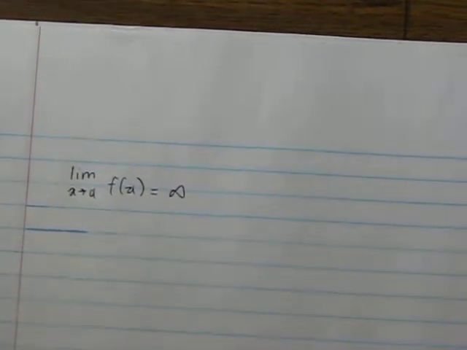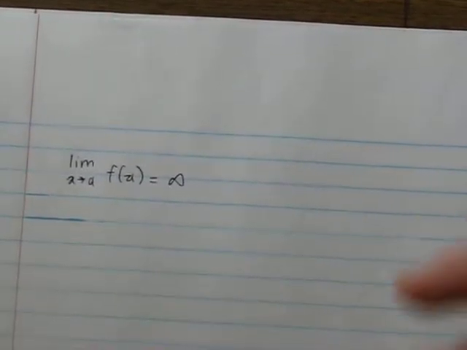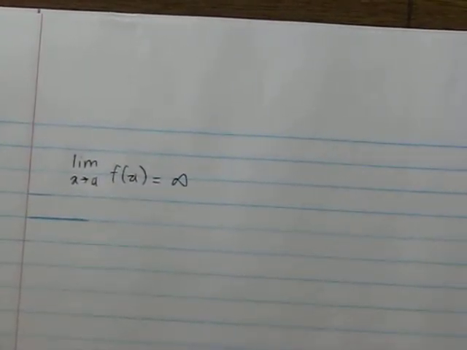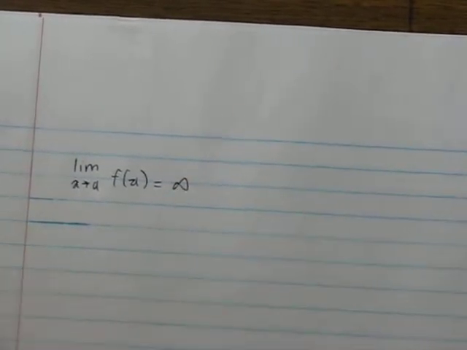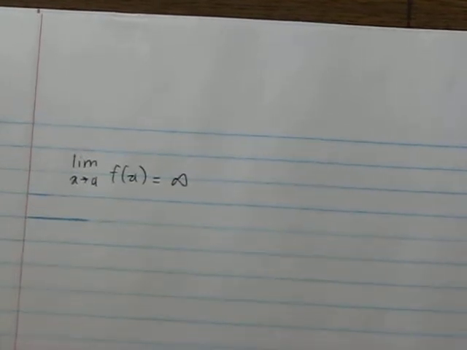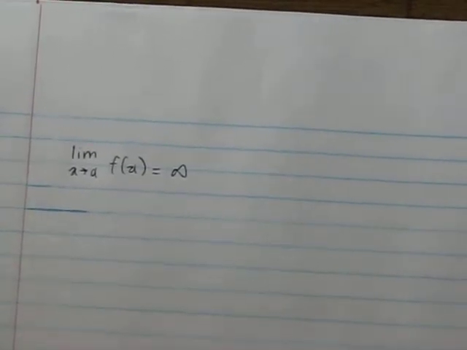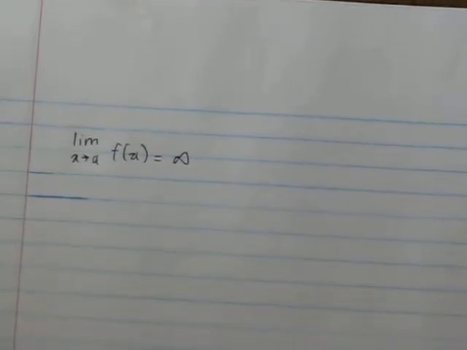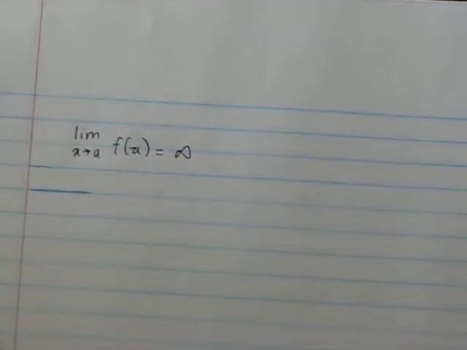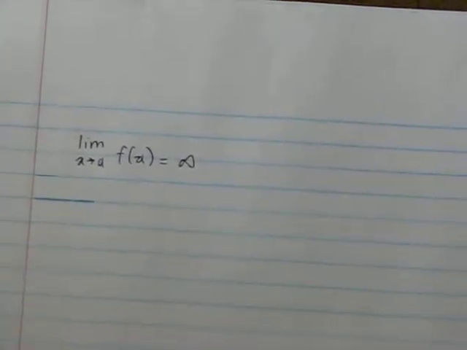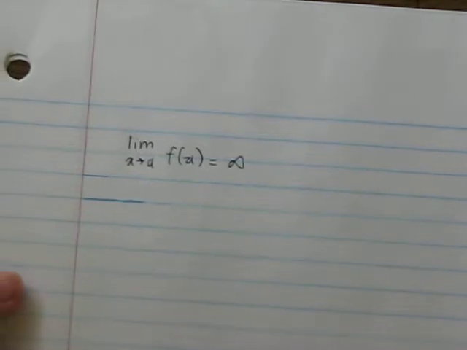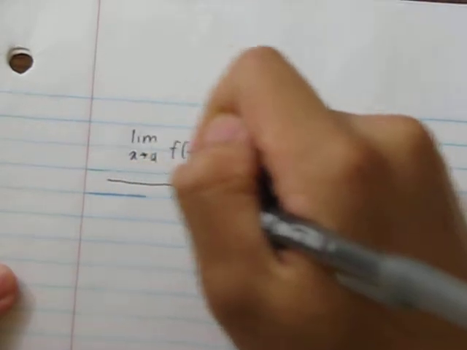So now we're going to do an example that deals with vertical asymptotes. With infinite limits as x approaches a, you're often going to find vertical asymptotes to describe the behavior of your function. We look at the vertical asymptotes of f of x equals 1 over x squared, and we have to describe the behavior to the left and right of each vertical asymptote. So what we do here is we take two separate limits.